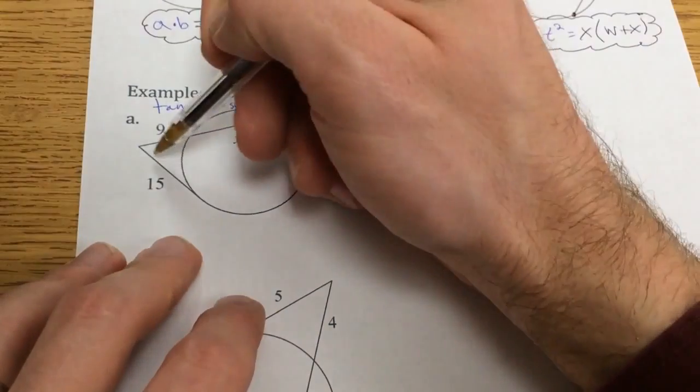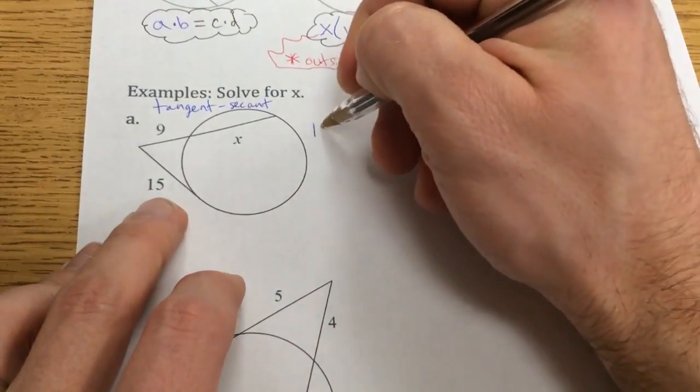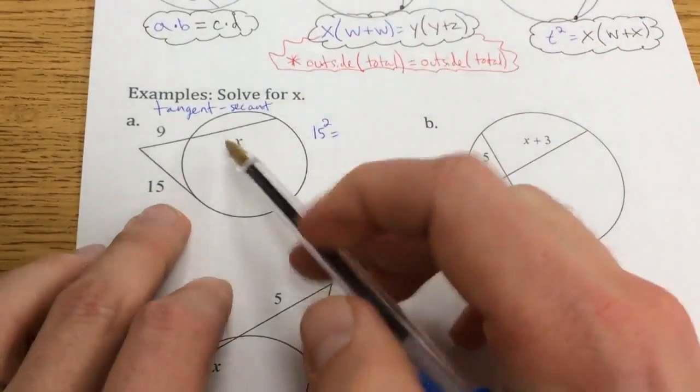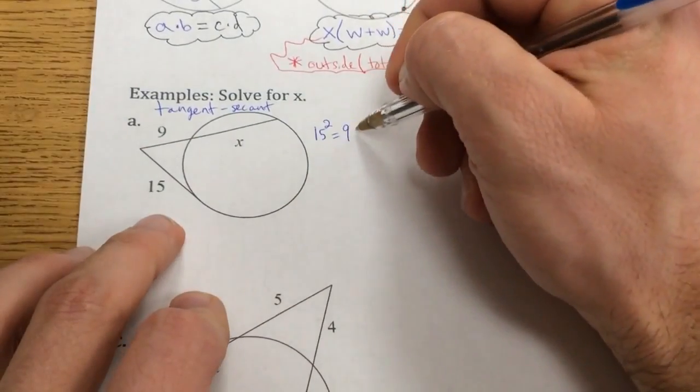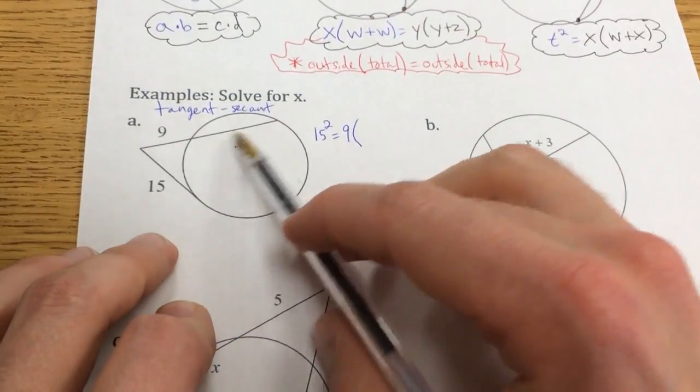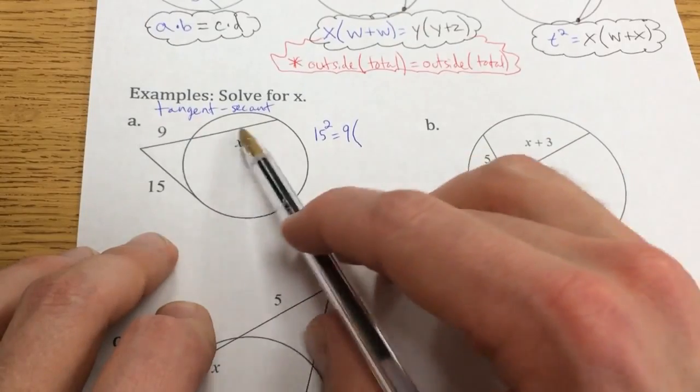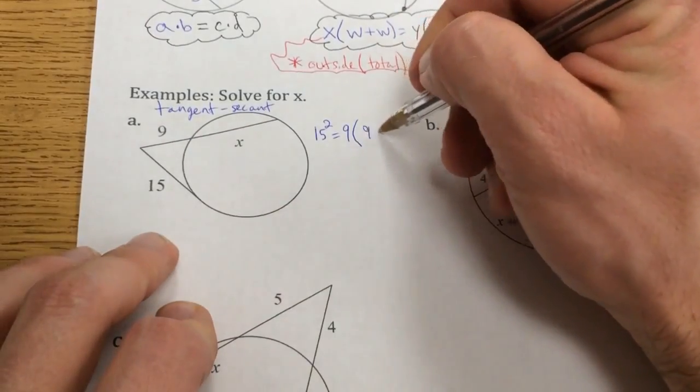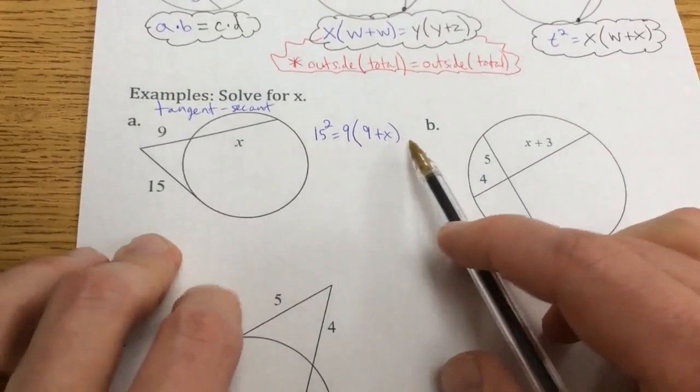All right, here's my tangent right here. So multiply that times itself. 15 squared is equal to the outside, which would be 9, times the total here. I got to add these together, 9 plus x. It's not just x, it's 9 plus x. Okay, and then solve for x.